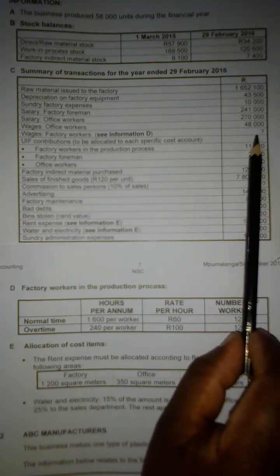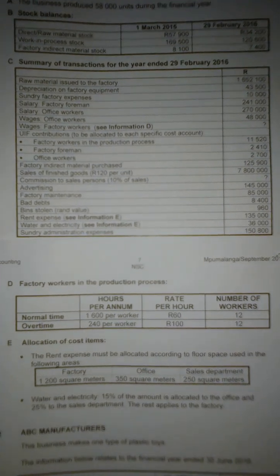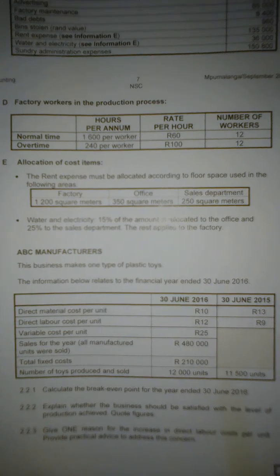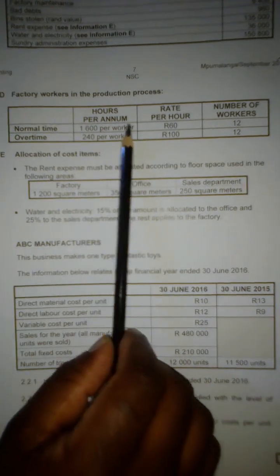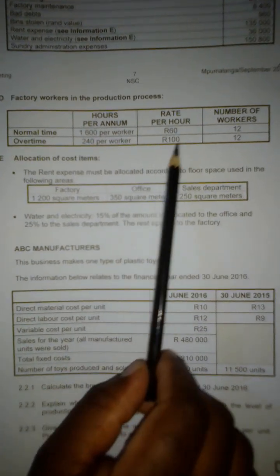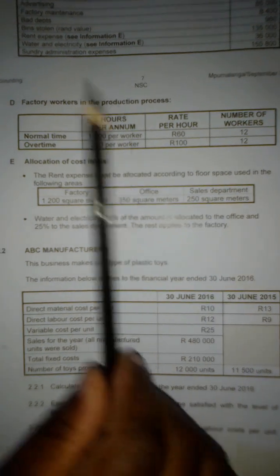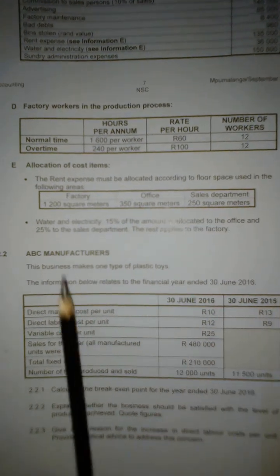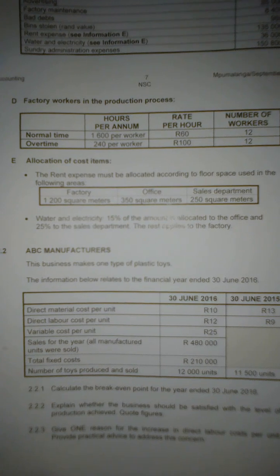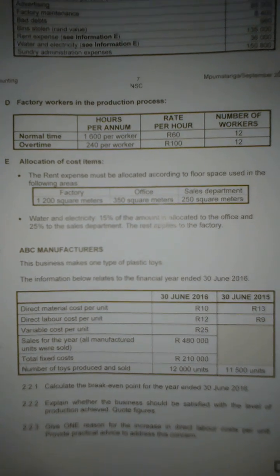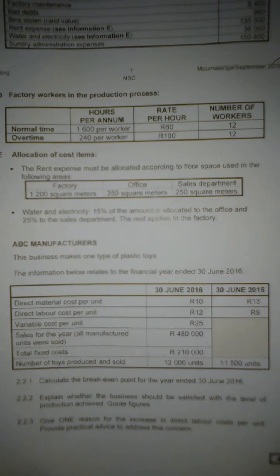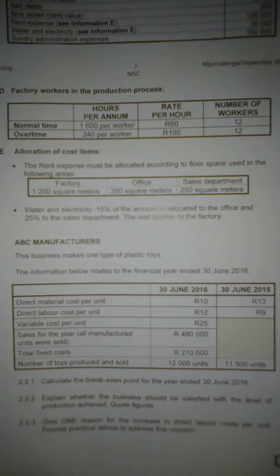We have this information: wages, factory workers, and there is a question mark. They said we should go to information D. Here is D. We are given all the information: the hours per annum, the rate per hour, and then the number of workers. So we are supposed to do the calculation so that we can know exactly how much money was given to the factory workers. So we'll start our calculation.